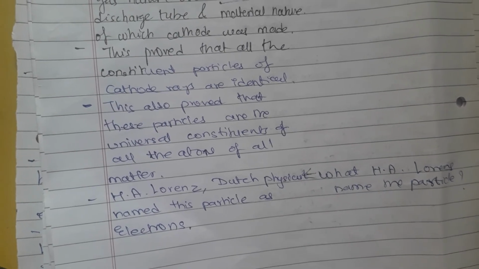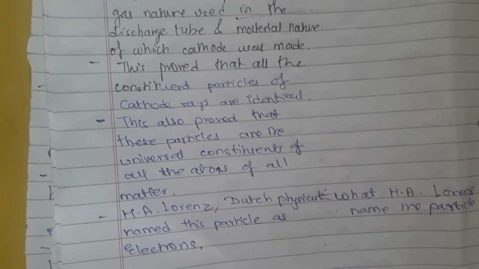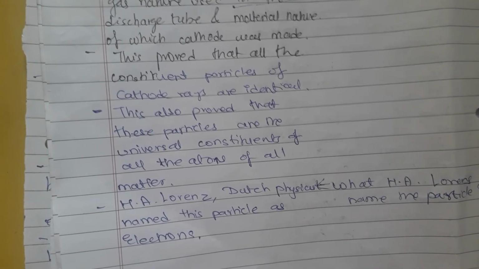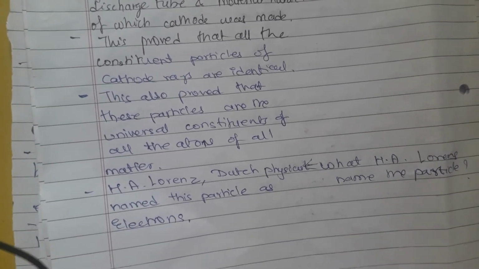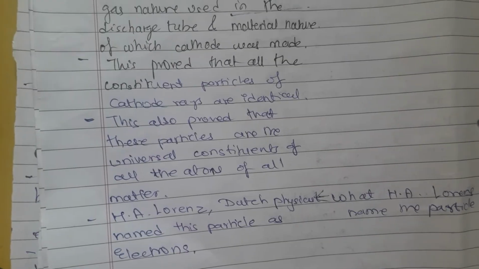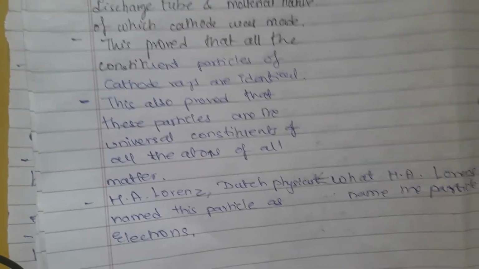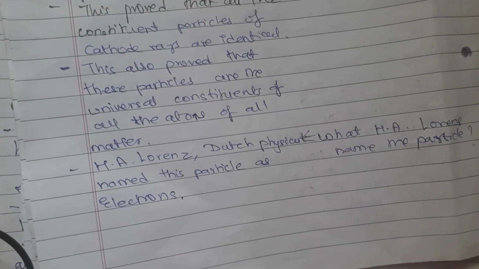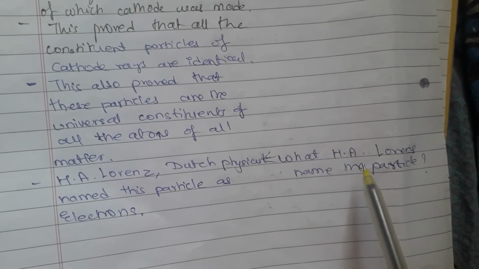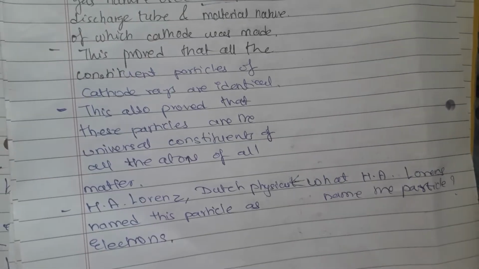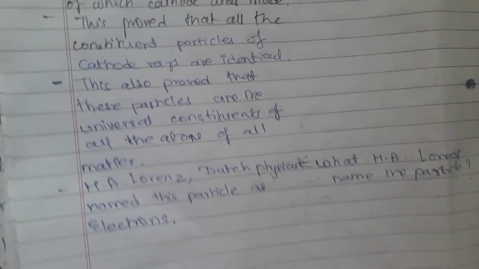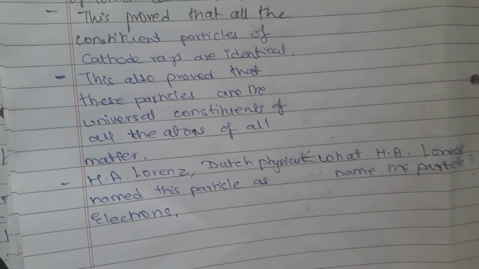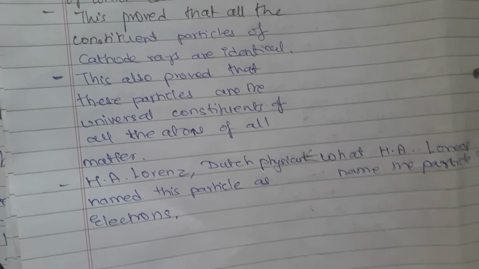This also proved that these particles are the universal constituent of all atoms of all matter. Means the particle which is in the cathode ray is identical, negatively charged, and universally present. It is the main fundamental particle of atom. Now what did H.A. Lorentz name this particle which is present in cathode ray and carries electrical charge? H.A. Lorentz, a Dutch physicist, named the particle as electron.